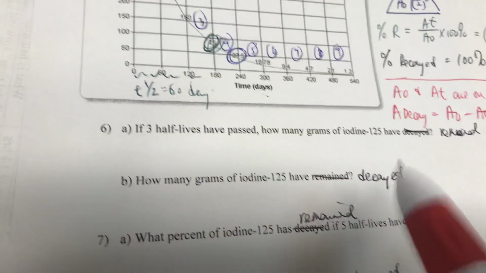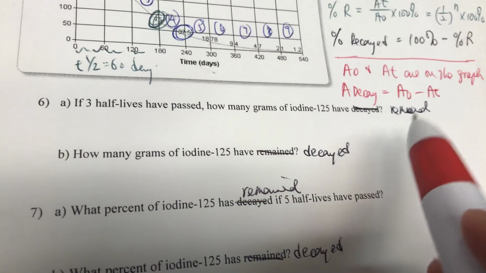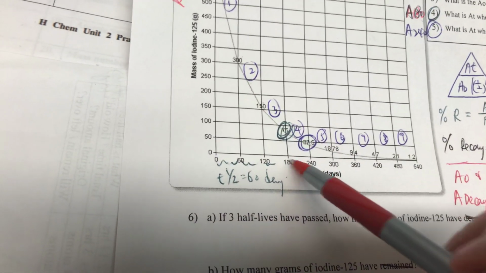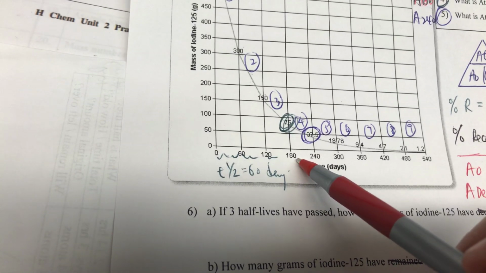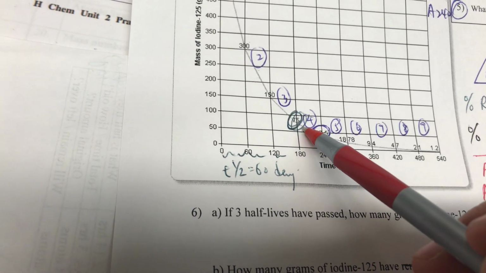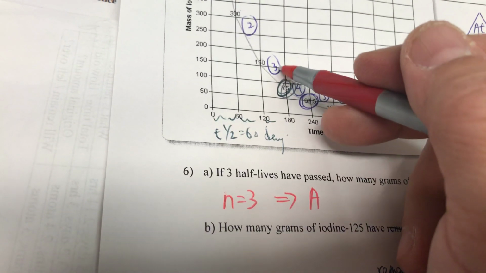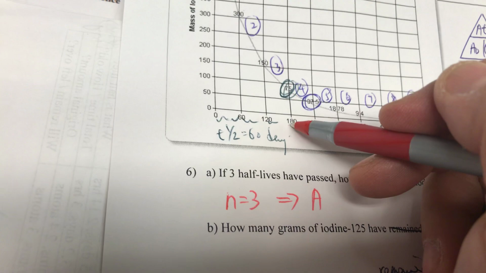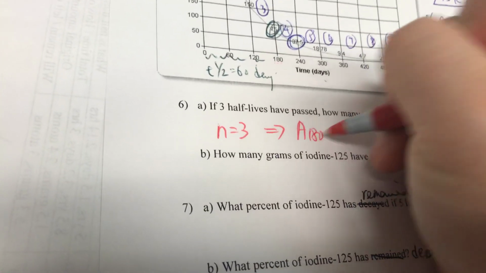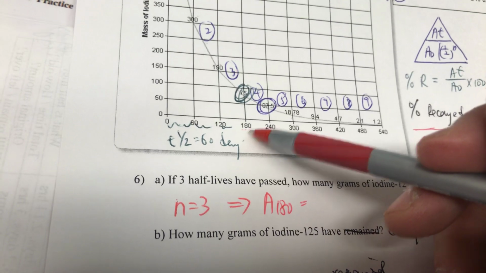Now, if half-life is 3, then how much iodine has remained? If you look it up, when half-life is 3, 1, 2, 3, then what is the time? The time is 180. Then what is the amount? It is 75 grams. We can read it from the graph. When n is 3, the time is 180. So T is 180. When the time is 180, the amount is 75 grams.